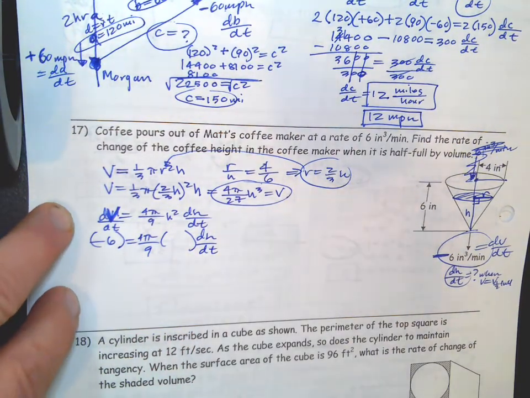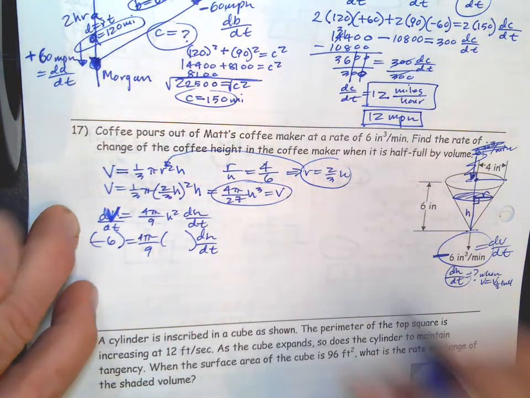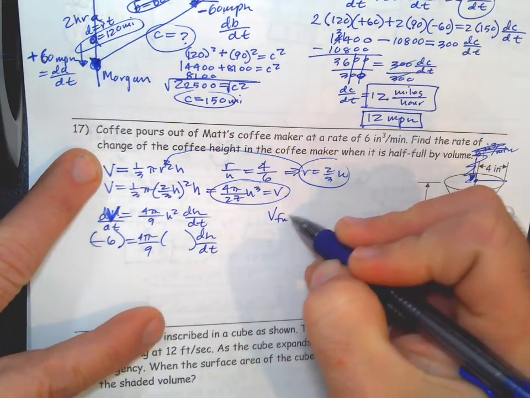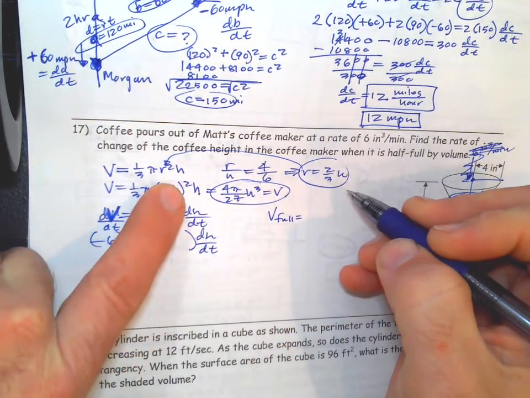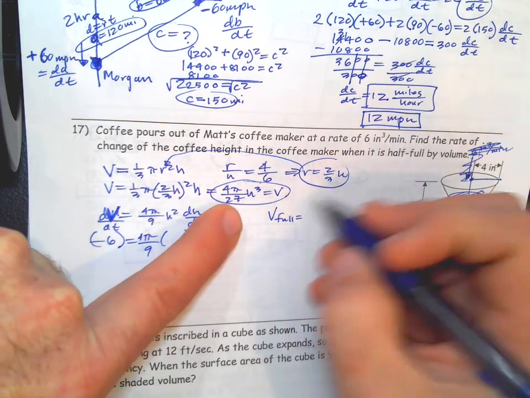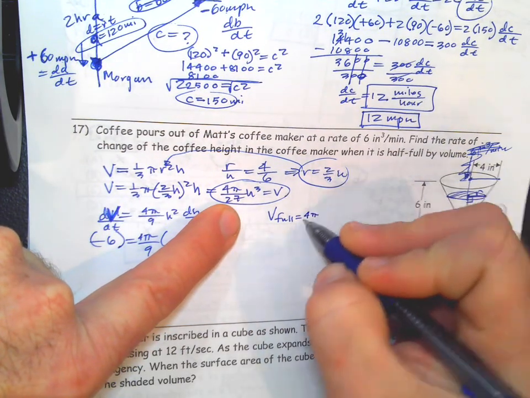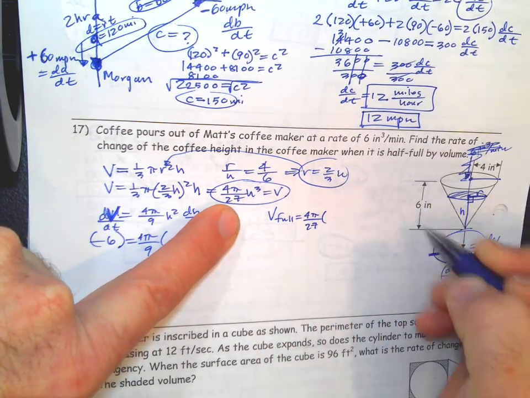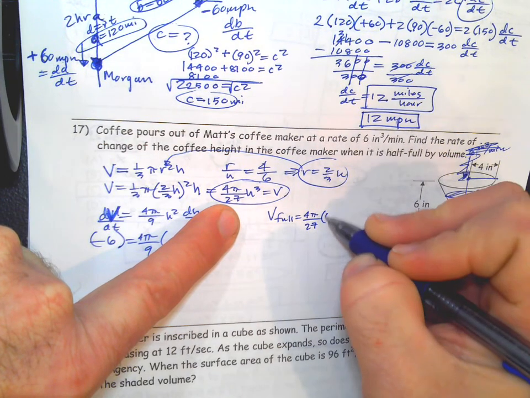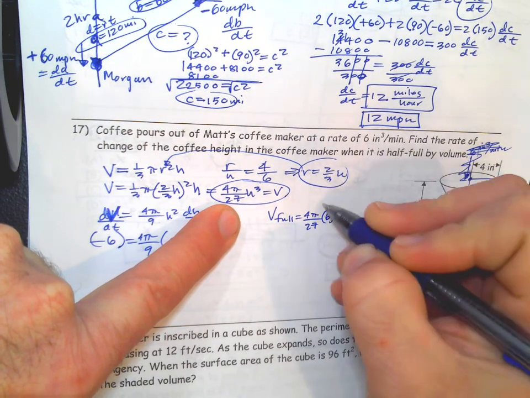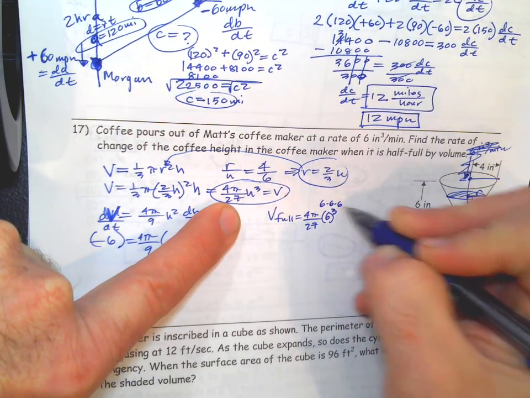So this is going to be the next hard part. We have to find the full volume. Now the full volume, you could use the original 1/3 pi r squared h because you have all those, or you could use your new formula. The h is 6 when it's full, cubed. So it's 6 times 6 times 6.